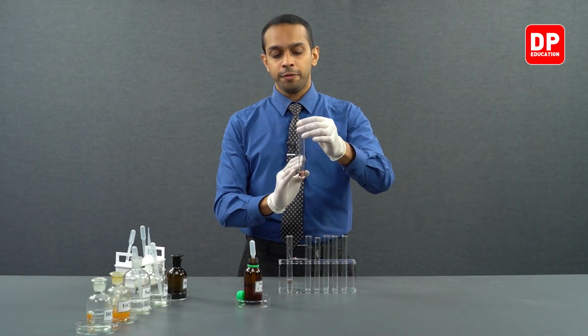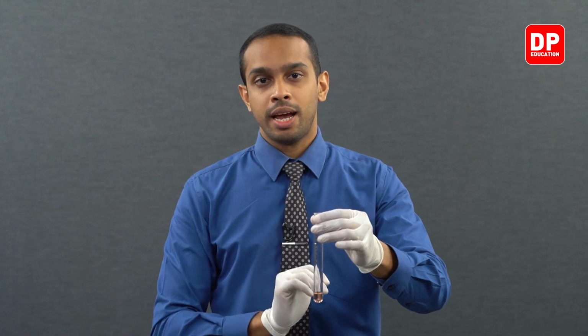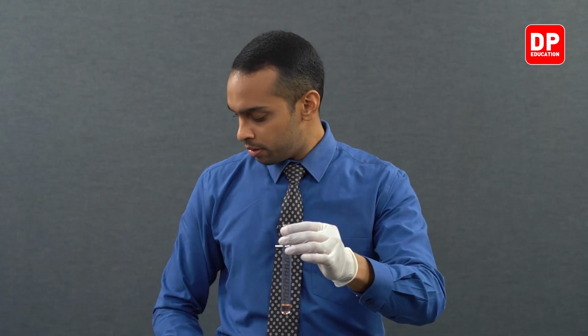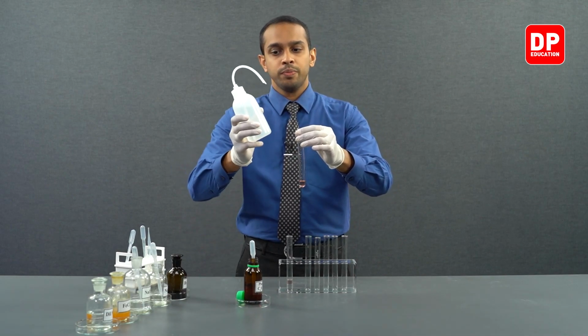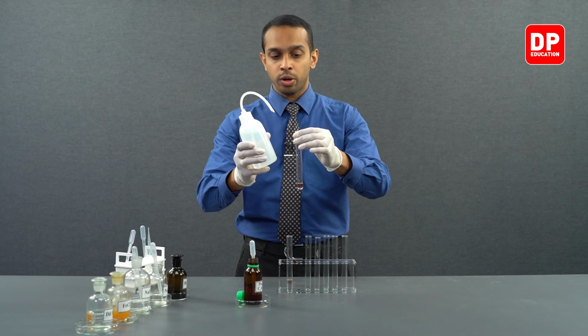And to our phenol sample here, let's add a little bit of water. We will add a small amount of distilled water with the help of a wash bottle.